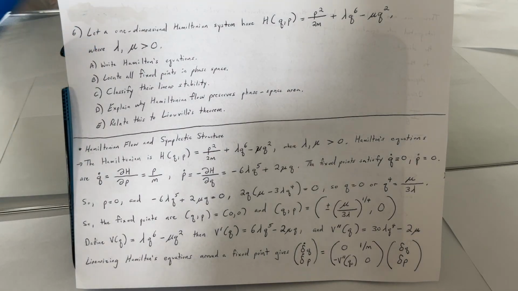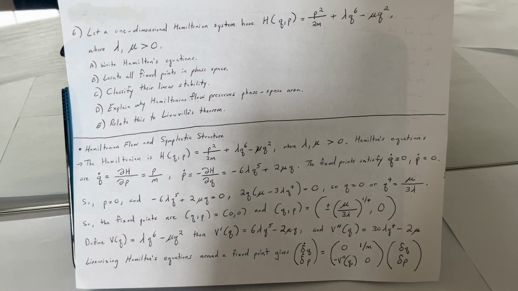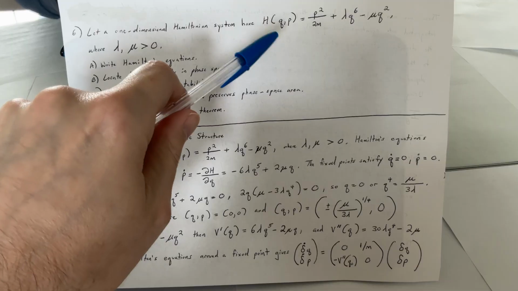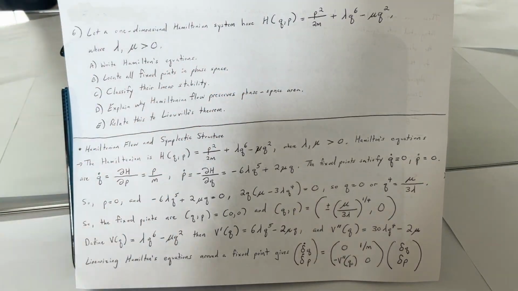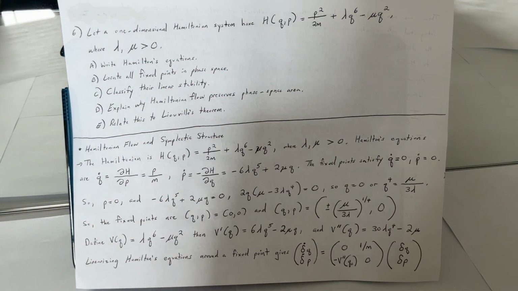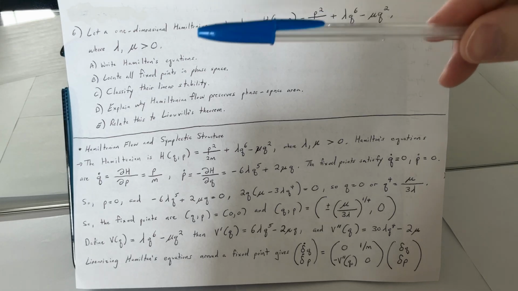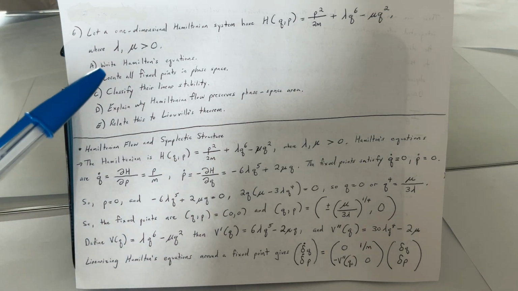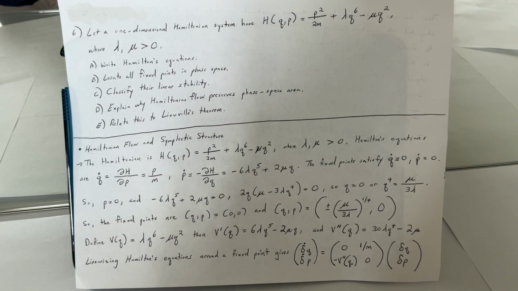Problem number 6 in Advanced Classical Mechanics Practice Final Exam. Let a one-dimensional Hamiltonian system have H(q, p) = p squared over m plus lambda q to the 6 minus mu q squared, where lambda and mu are greater than 0. And I should have said that's mu. Sorry about that.